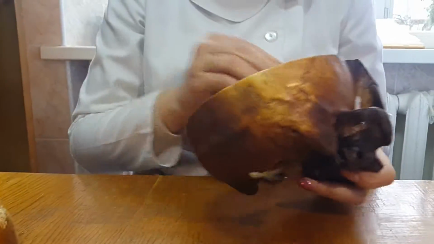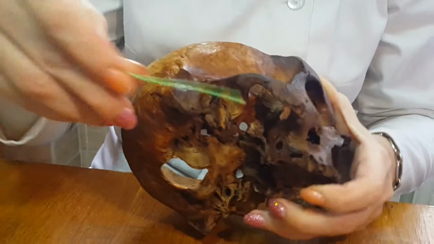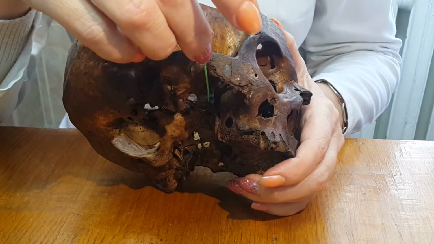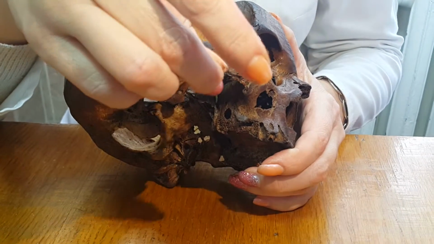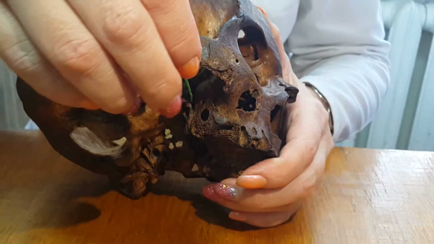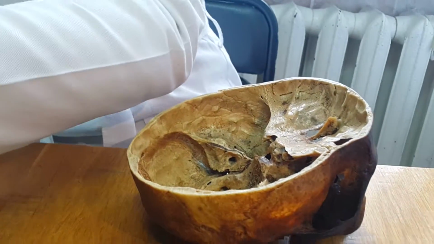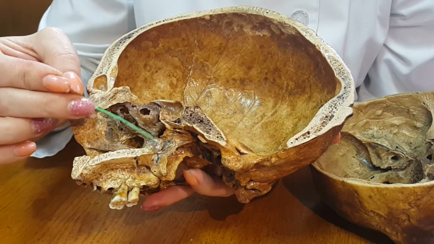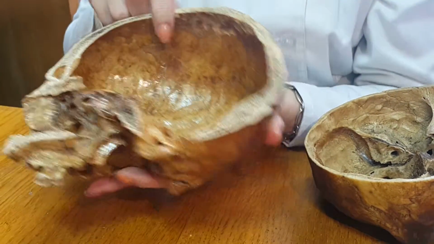Pterygopalatine fossa, fossa pterygopalatina. It is located between the pterygoid process of the sphenoidal bone and the tuber of the maxilla. The medial wall of this fossa is formed by the vertical plate of the palatine bone, lamina verticalis ossis palatini.